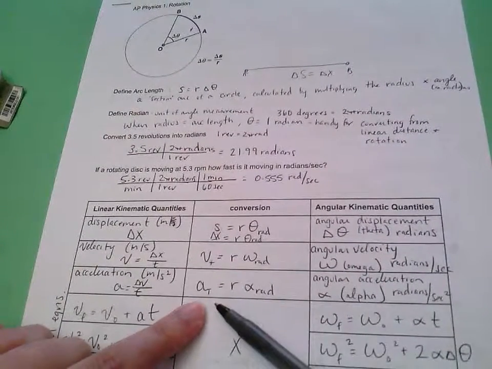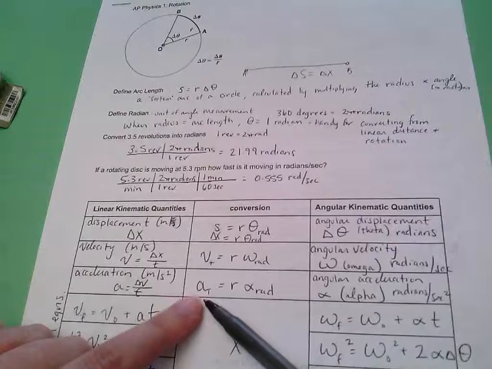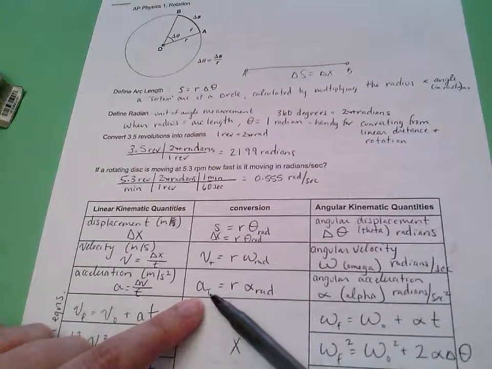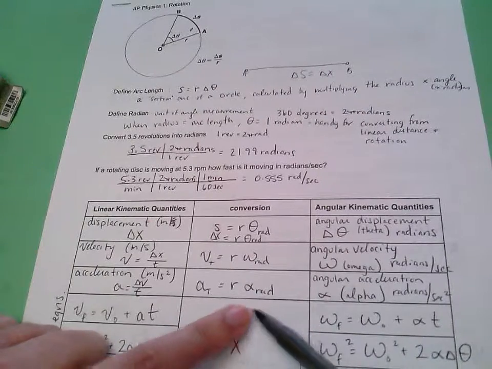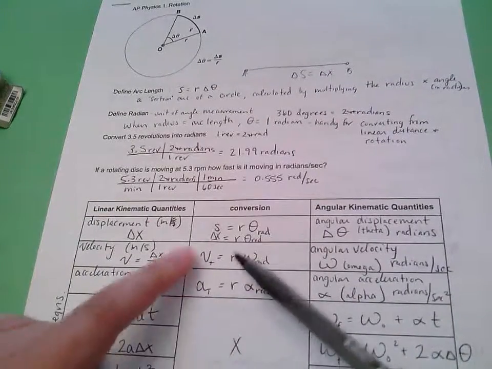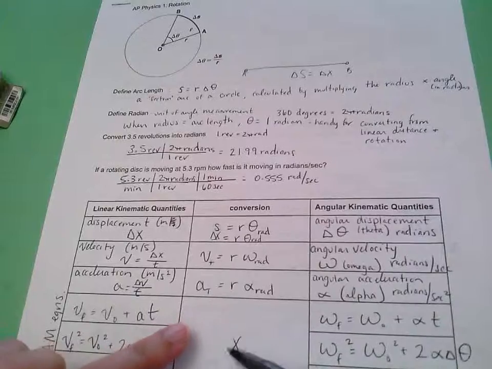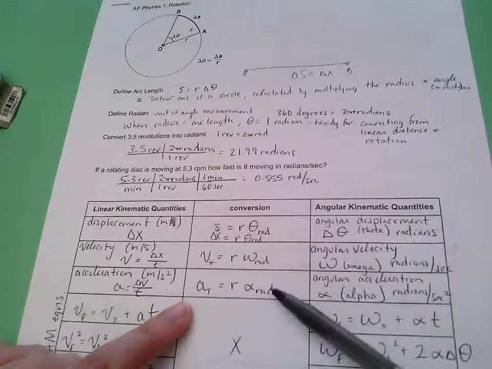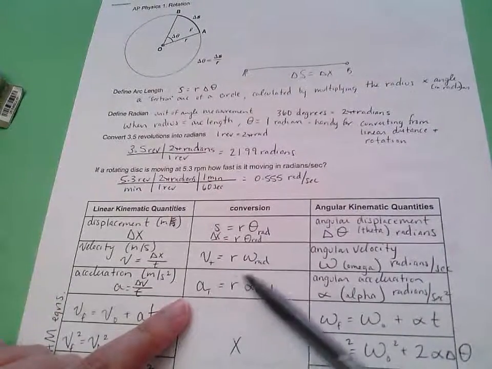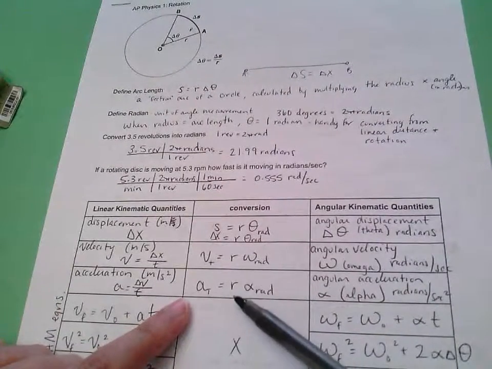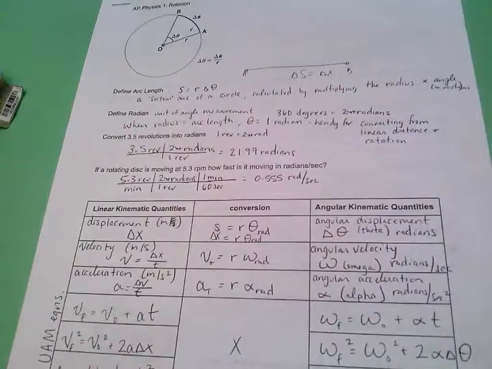And how do we convert back and forth? Well, our tangential acceleration or our linear acceleration is equal to r alpha in radians. And that's pretty straightforward, just like these guys. And you'll see these on the AP test, or at least typically they like to include this one, but not the other two. But if you know this one, you can easily jump to these two.